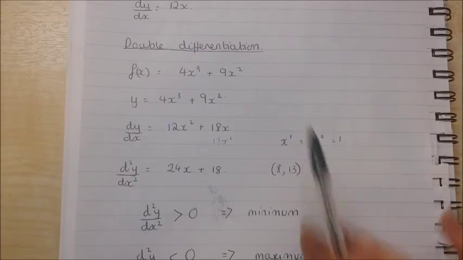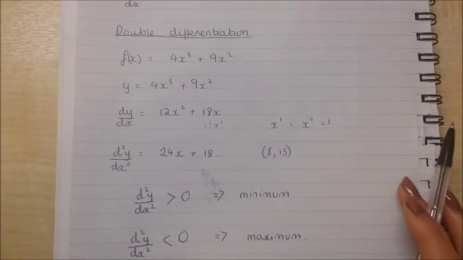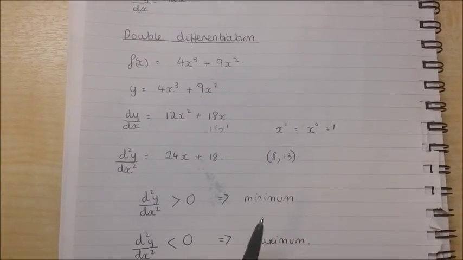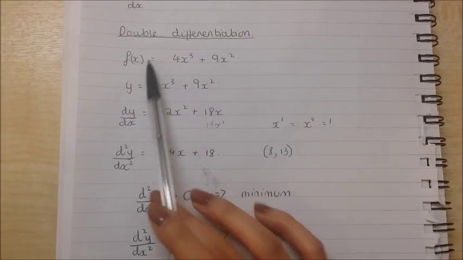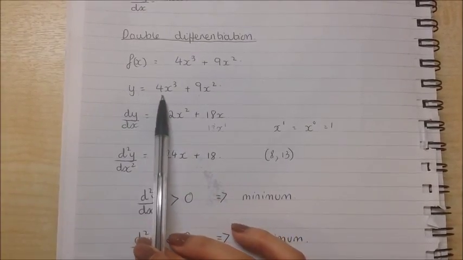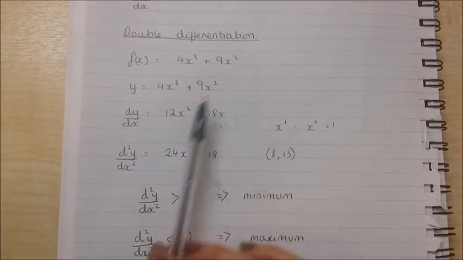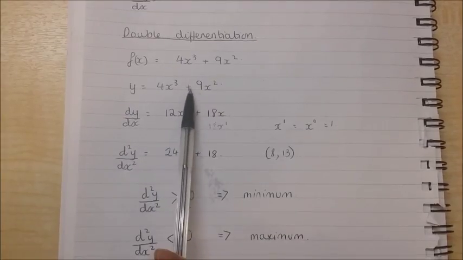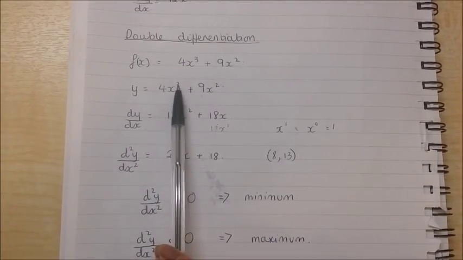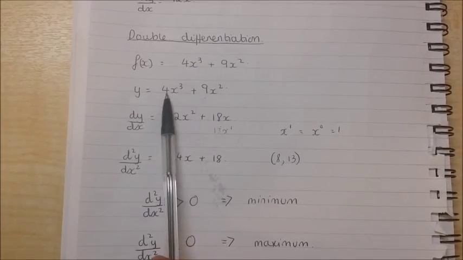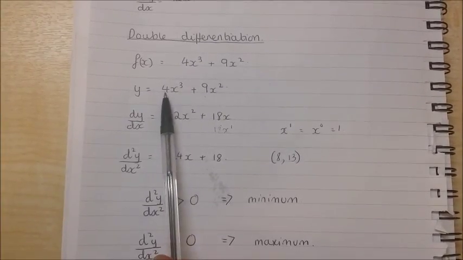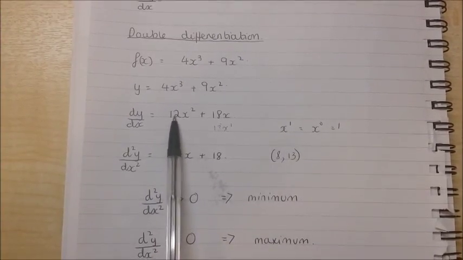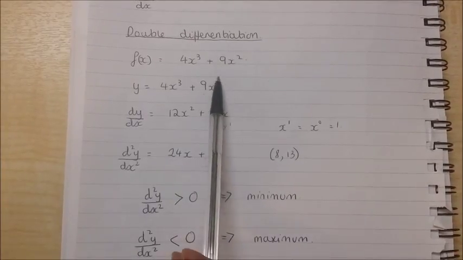Okay, so double differentiation allows you to determine whether the turning point on a curve is a minimum or a maximum. Okay, so here we have an equation, y equals 4x cubed plus 9x squared. So to differentiate that, we do dy by dx. So 3 times 4, so the power of x multiplied by the coefficient of x is 3 times 4, which gives you 12. And as you do that, you have to decrease the power of x by 1, so you get 12x squared. And then you have to do the same thing here.